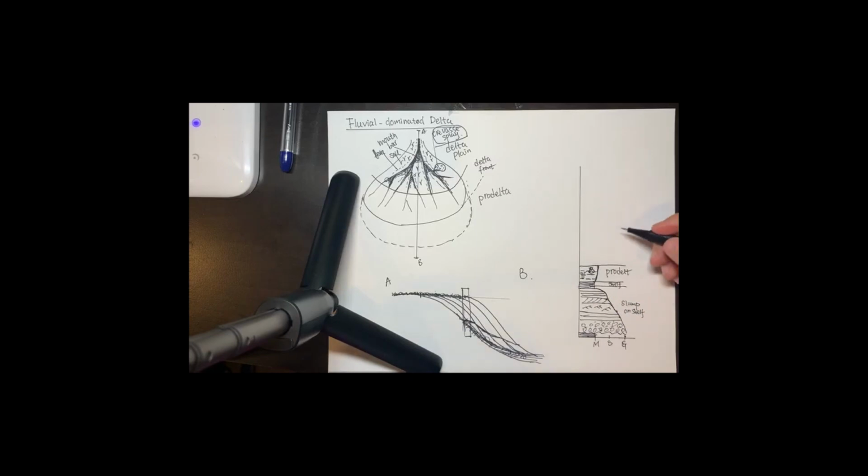And then we are entering into the delta front area. Remember, delta front is still subaqueous deposition, but also influenced by the river. And so therefore we will have ripples to suggest this is a unidirectional flow influenced by river, and cross laminations.